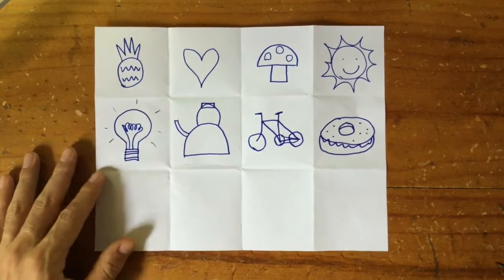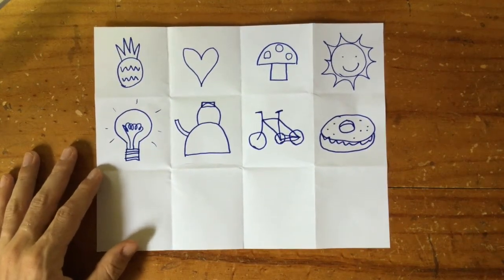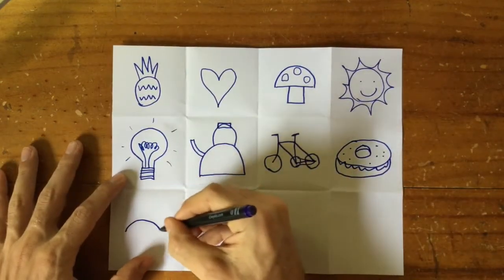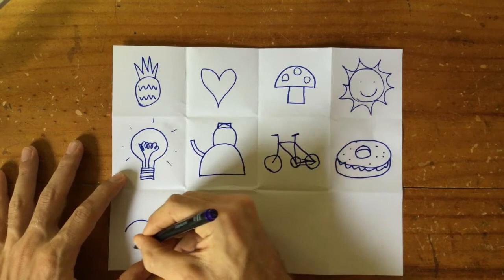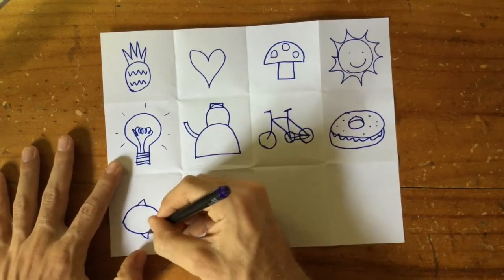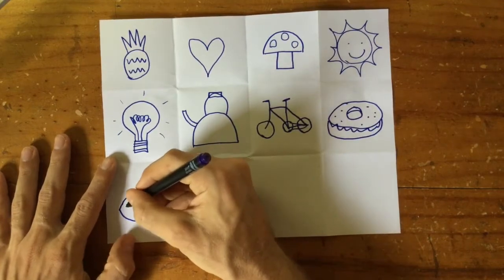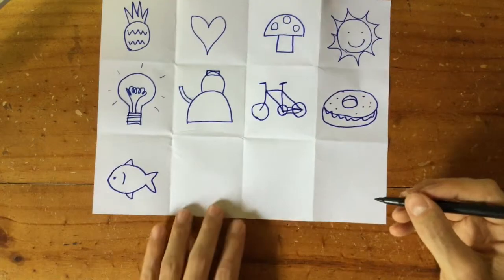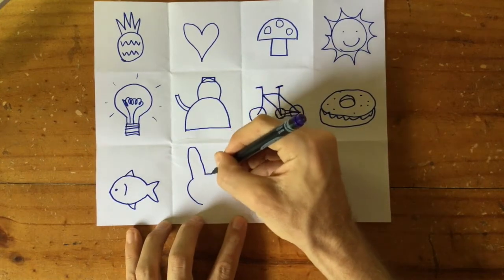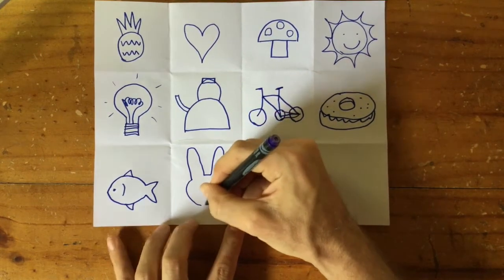Okay, let's do some animals. We'll do a little fish. Let's do a bunny face.